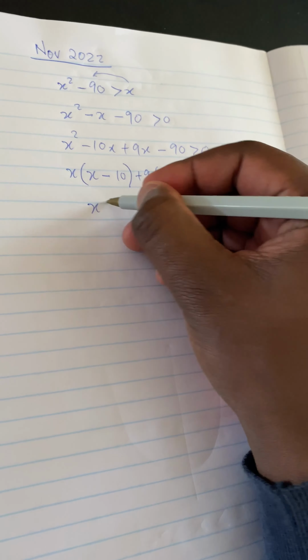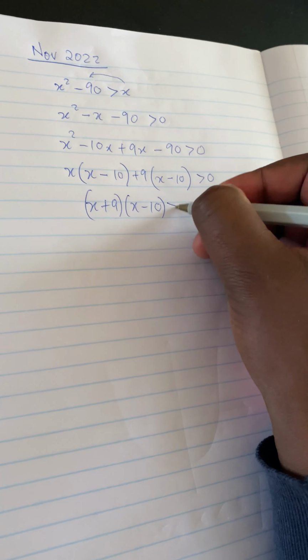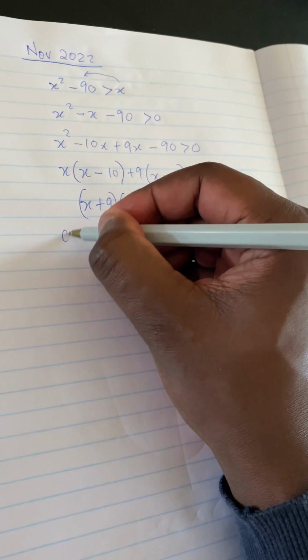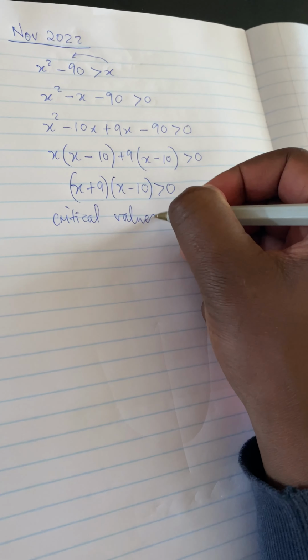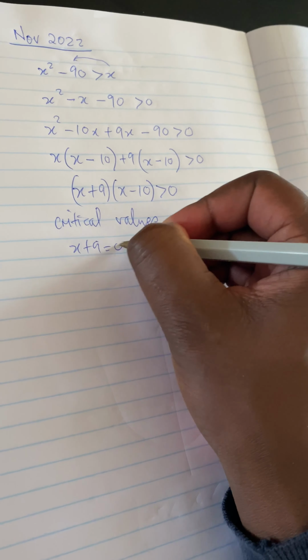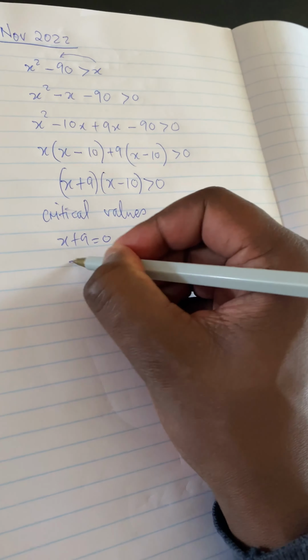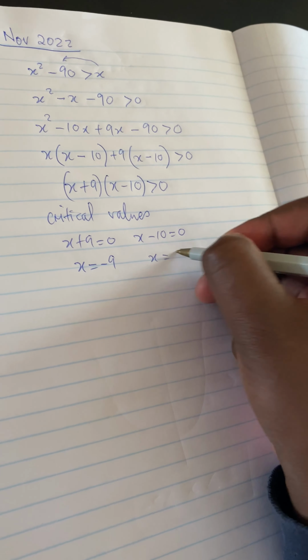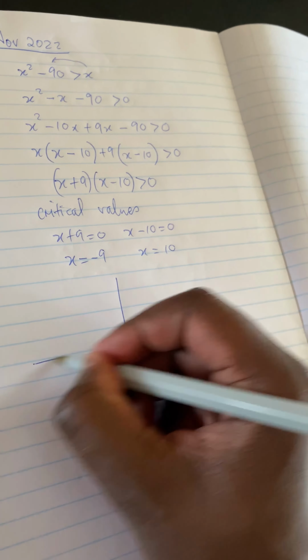The next thing after factorization is finding our critical values. So I say x plus 9 equal to 0 and x minus 10 equal to 0. And that gives me x equal to negative 9 and x equal to 10. Those are my critical values. Once I find my critical values, the next thing is to sketch my curve. I look at the coefficient of x squared. It's positive, so it means it's a smiley face. I sketch my smiley face.